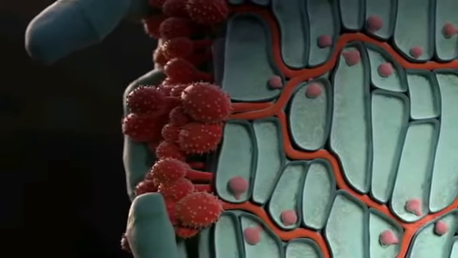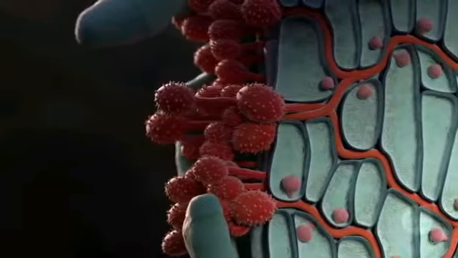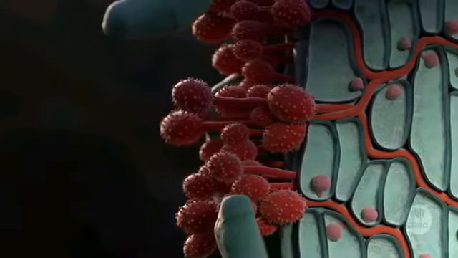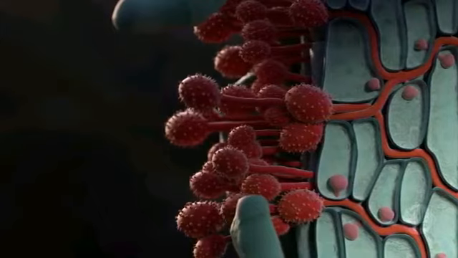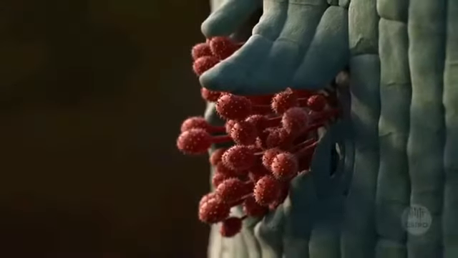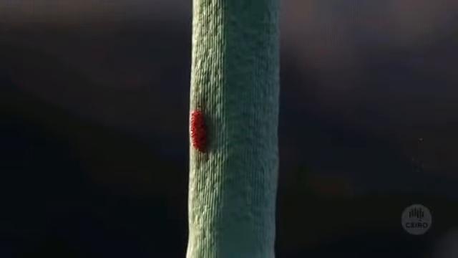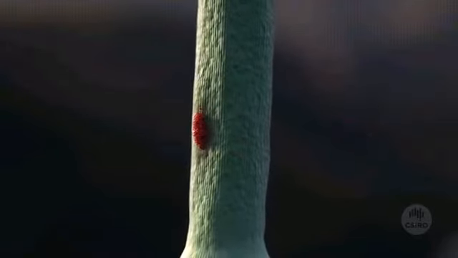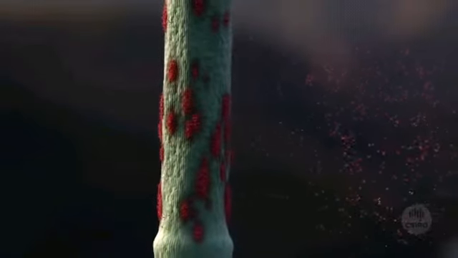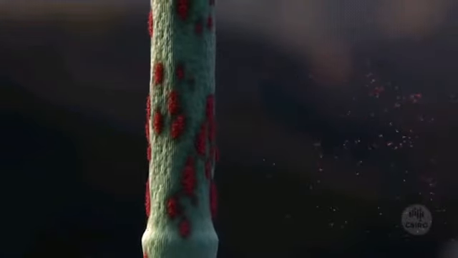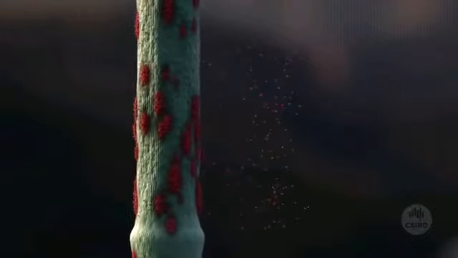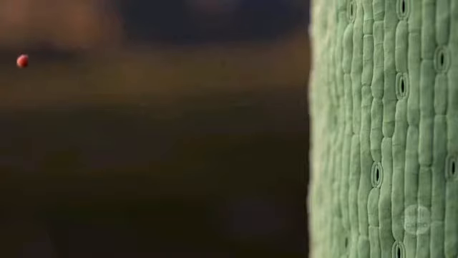As the invasion progresses, the fungus produces spores. These spores erupt from the surface of the plant. The spores spread, creating pustules, new sites of infection. Soon the plant's stem and leaves are covered in fungal growth. Carried by wind, the fungal spores can travel great distances, eventually reaching other potential hosts.